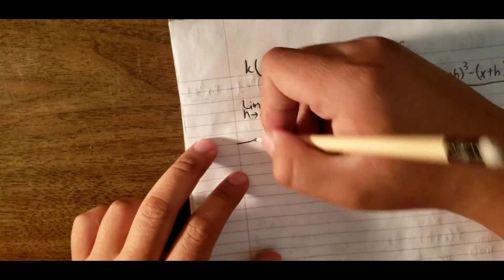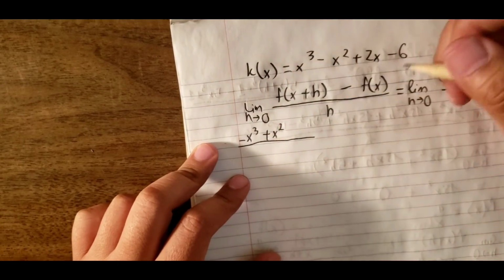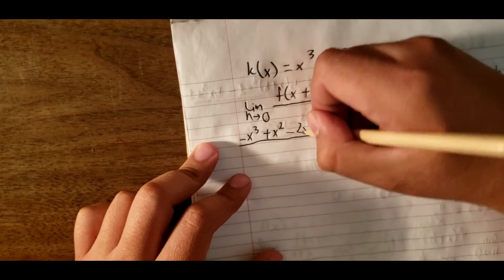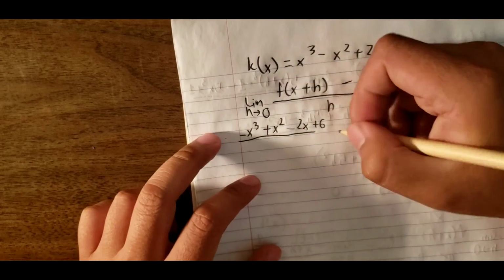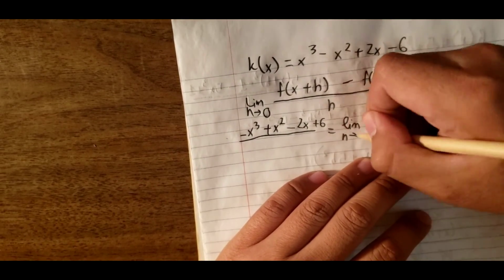And the minus is minus s power 3, positive s power 2, minus 2s plus 6. We have a limit in here.